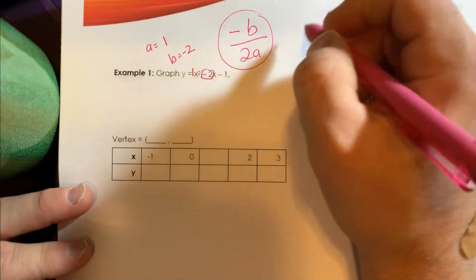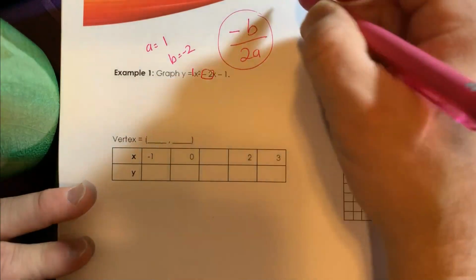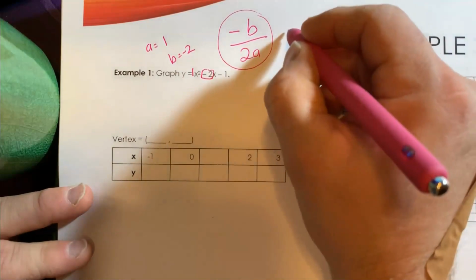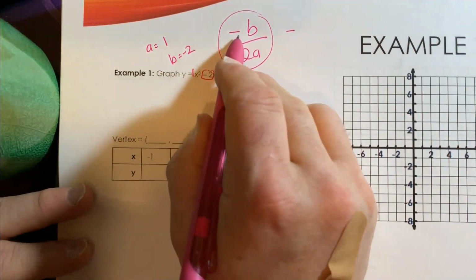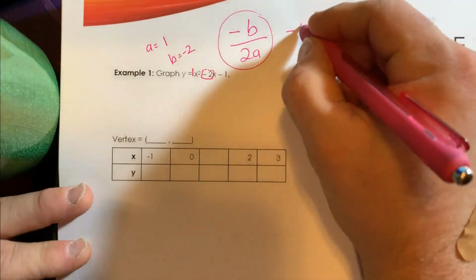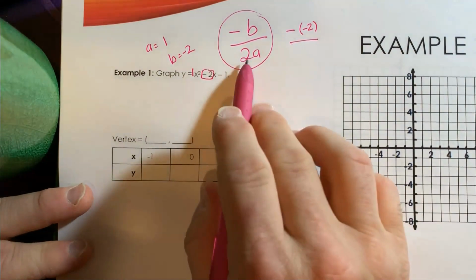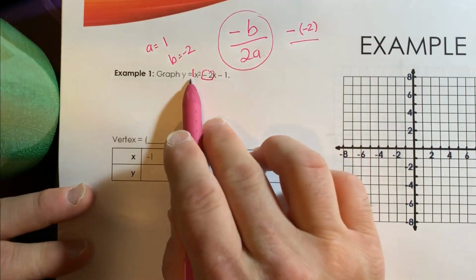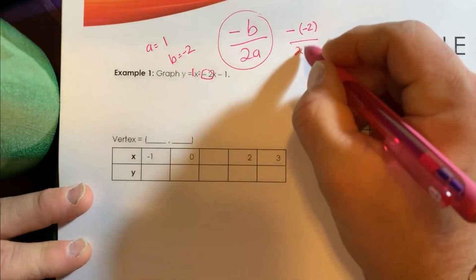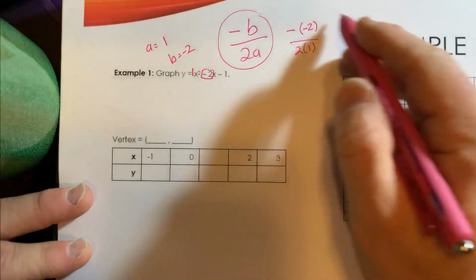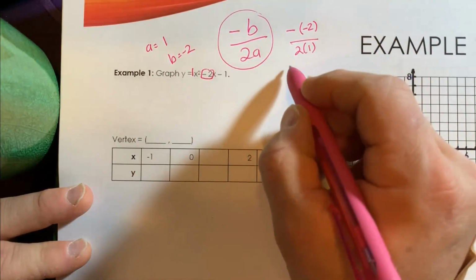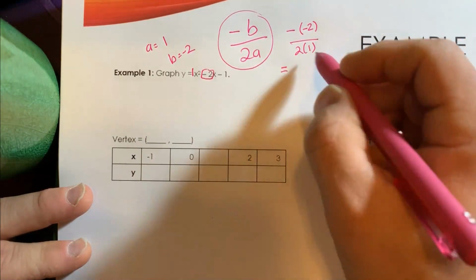Let's use this to find the x value of our vertex. Taking negative b, I'm getting a negative 2 over 2 times a. What is a? 1, so 2 times 1. So this is my formula for solving for my vertex. Let's work that down.